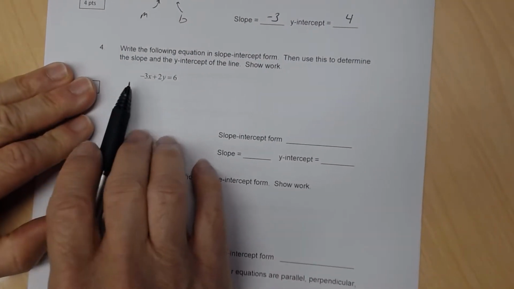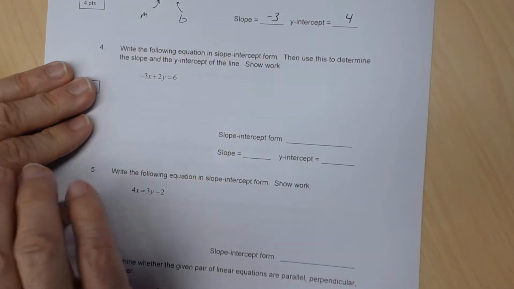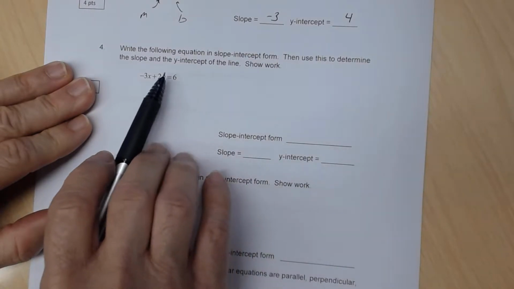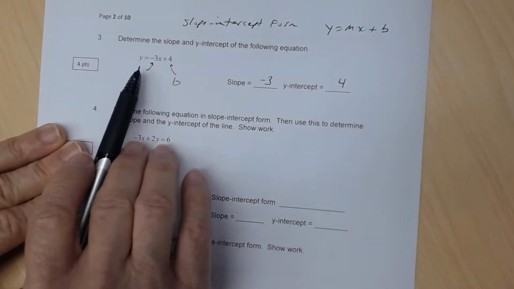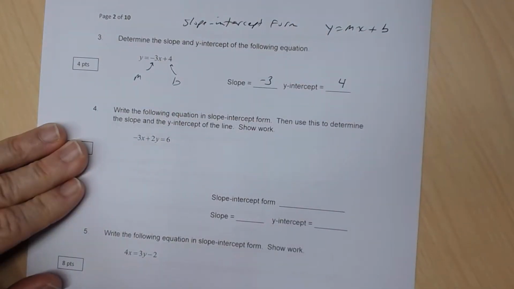Number 4, you want to write the following equation in slope-intercept form. So first thing you've got to do is put this in slope-intercept form. Once you have it in slope-intercept form, then you want to determine the slope and the y-intercept like you did in number 3. But remember, slope-intercept form is where you get y by itself.